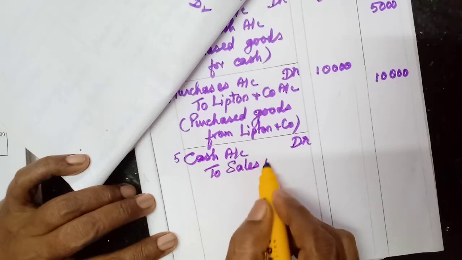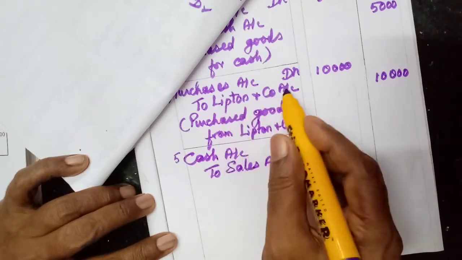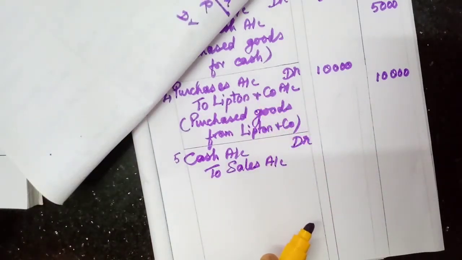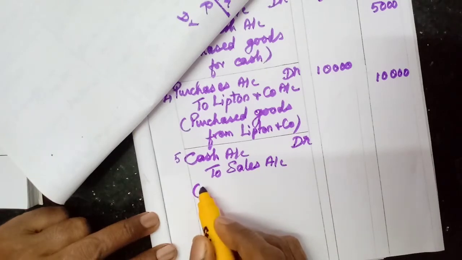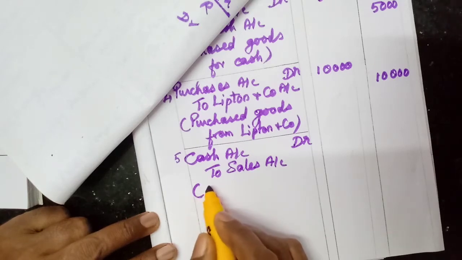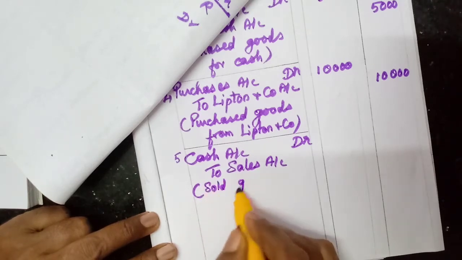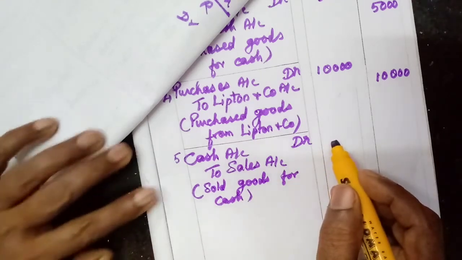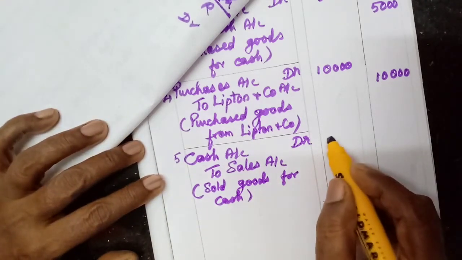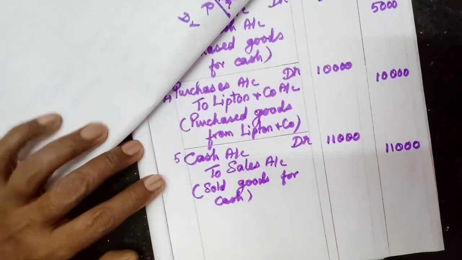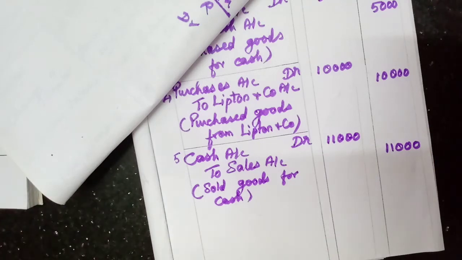First letter always capital letter. Lipton and Co. Account always first A letter, A capital letter. Okay. Then you can write sold goods for cash. Sold goods for cash. In the book what is given? Cash sales made. Anything you can write. Okay. Both are correct only. 11,000. You may not confuse, no? What is given in the book? Write with the brief sentence. Okay. Then you draw line.